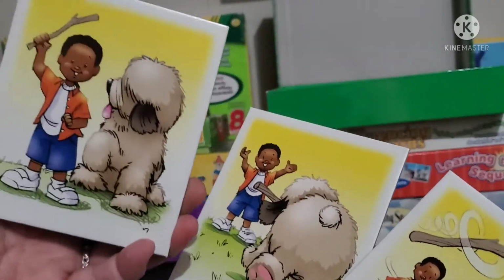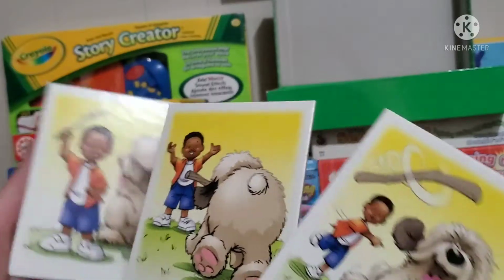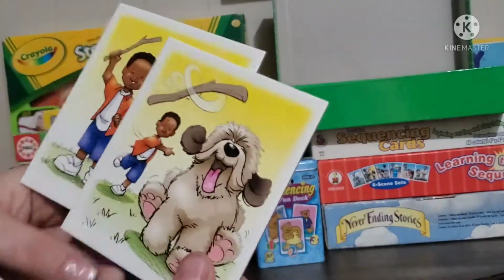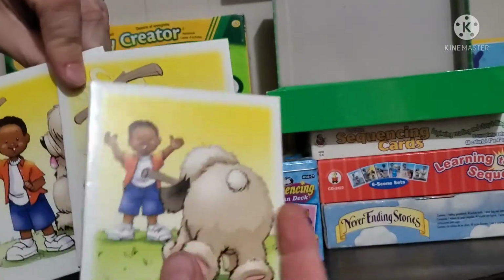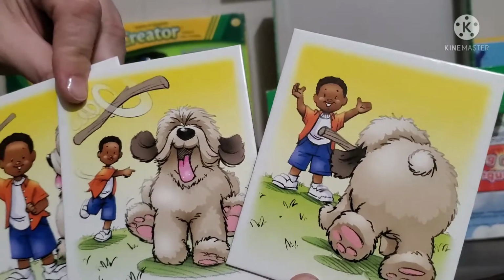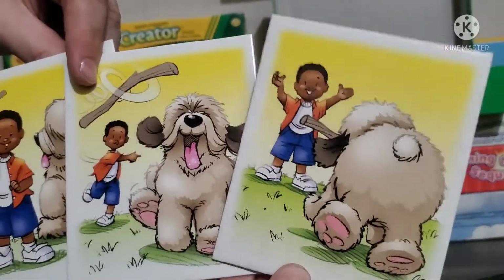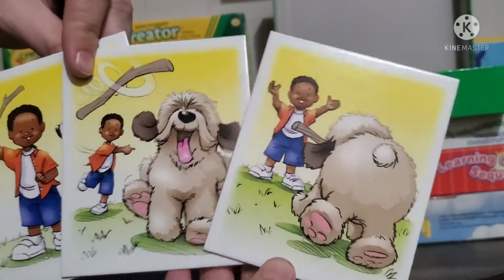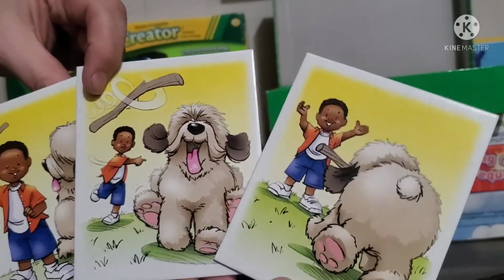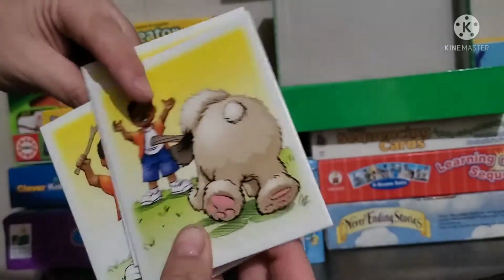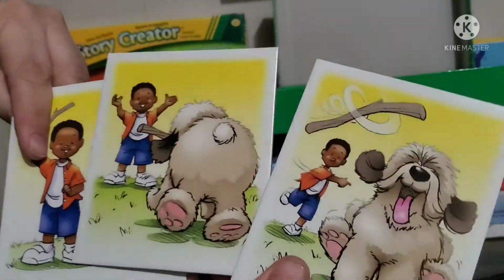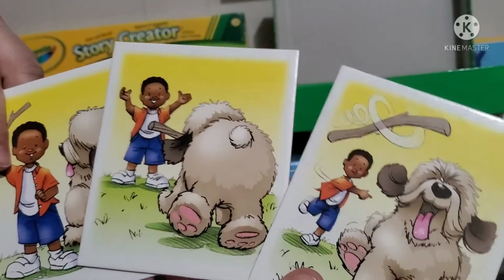So these ones you can see they could potentially go in the wrong order. First the boy gets a stick, and then he throws it, so you have to put it that one second, and then the dog brings it back. So with this one you have to make sure that kids are paying attention to those fine little details, and that's where the errors are often made. They might not really understand that the throwing comes before the bringing back.